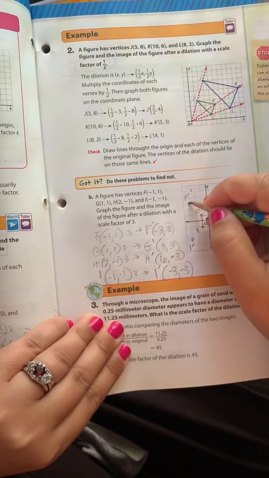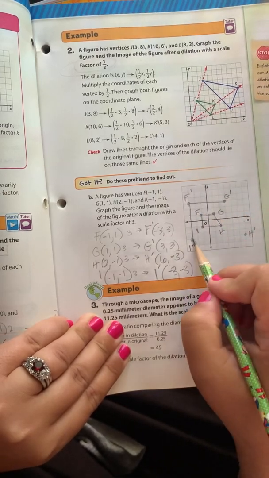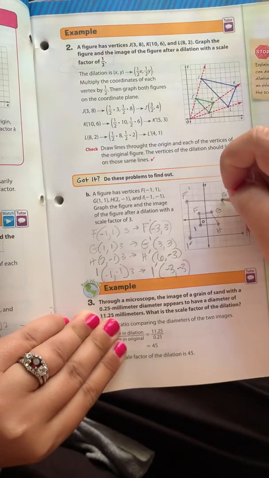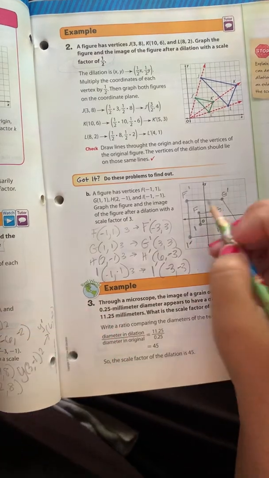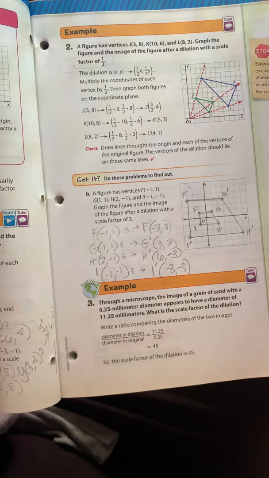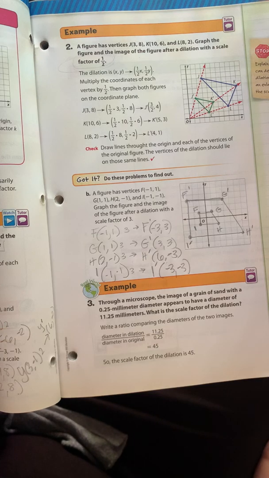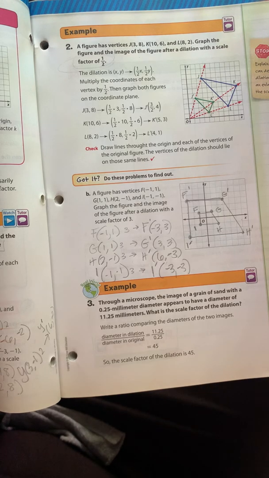Then I go ahead, and if I was not doing this in my room and I had the proper tools, I would be using a straight edge here. You should be using a straight edge for sure. I just don't have one handy right now. Okay, so there we go. That basically is it. You guys know how to multiply, you know how to plot points, you know how to increase or decrease, so you should be good to go.